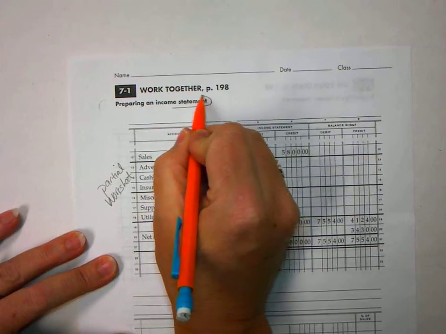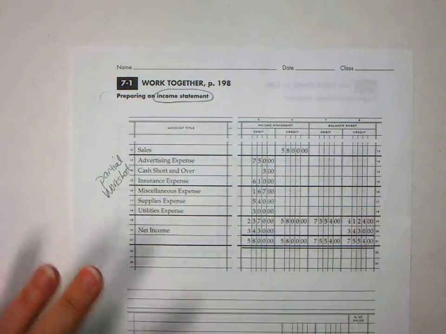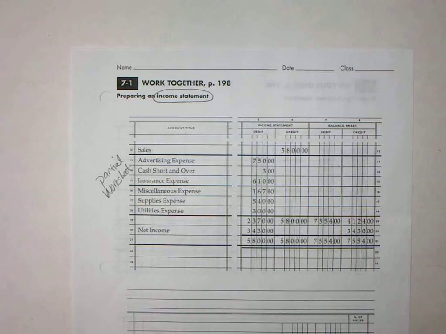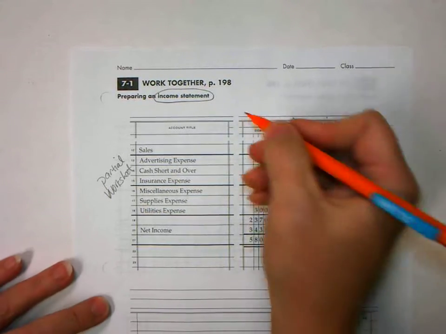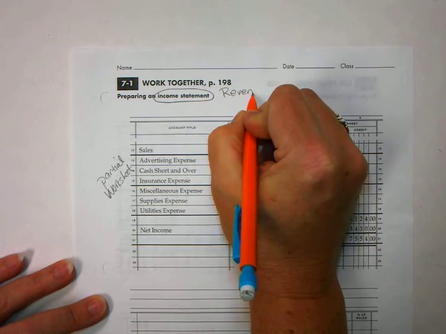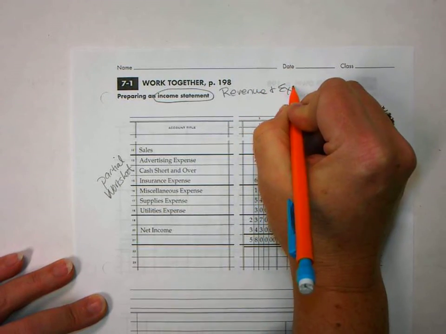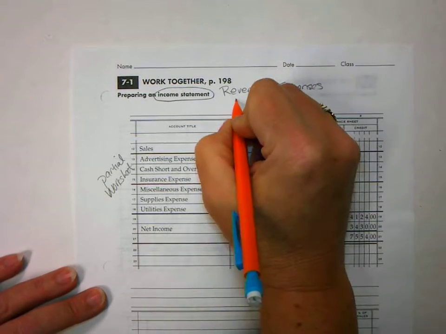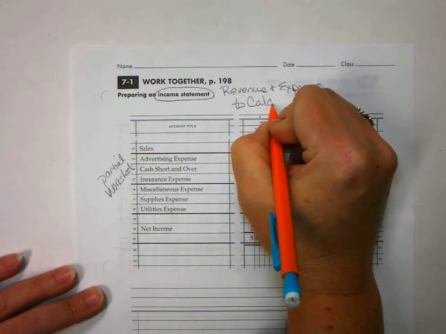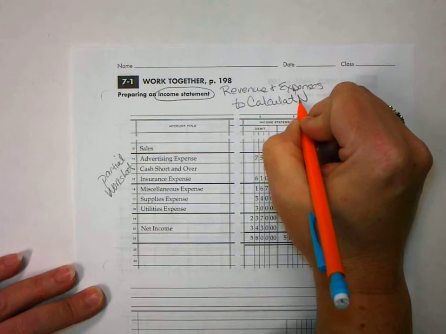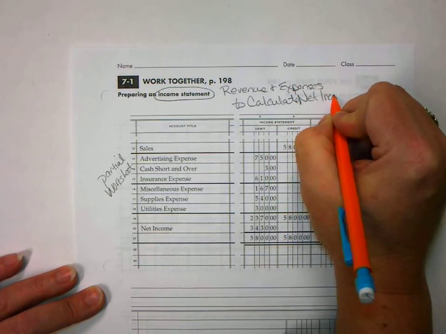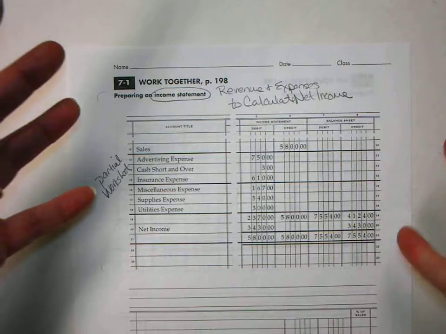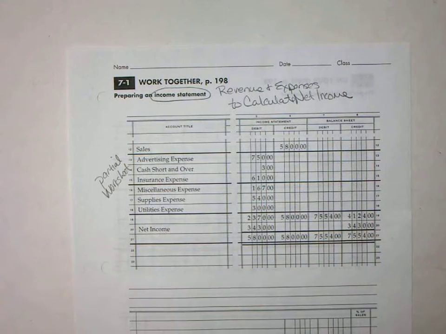We're doing an income statement. The income statement is about revenues and expenses, and we're going to calculate net income. Really, we have net income already calculated, but we're going to show the math here again so everybody can see the sales, the revenue, the expenses, and what we have left, the net income.